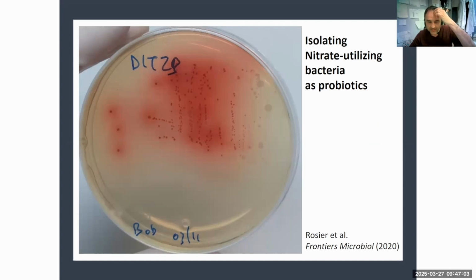In addition to using the nitrate as a prebiotic, we are also isolating these nitrate-utilizing bacteria as probiotics. And we have developed this method to find them in the oral cavity, because for nitrite, you can use a particular dye, which is red, called the Griess reagent, and it binds to nitrite.